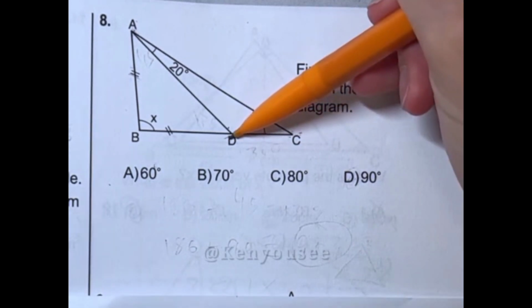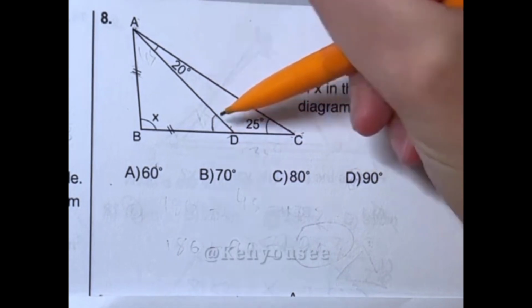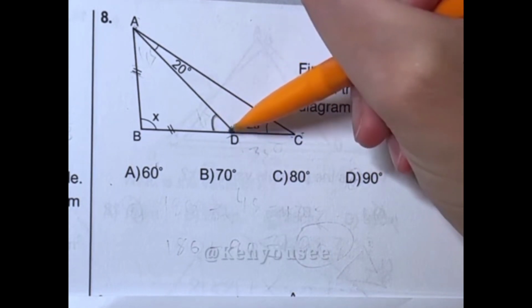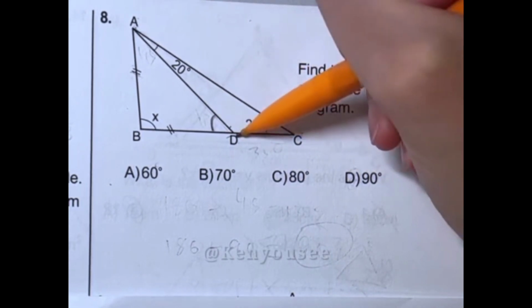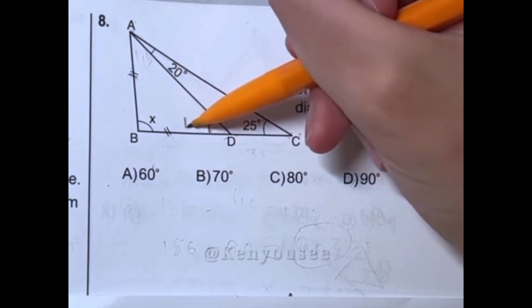A geometry rule is that the measure of the exterior angle of a triangle is equal to the sum of the two remote interior angles. So this angle over here would be the exterior angle of this triangle. So it's going to be the sum of the two remote interior angles. So it's going to be 20 plus 25, which is 45.